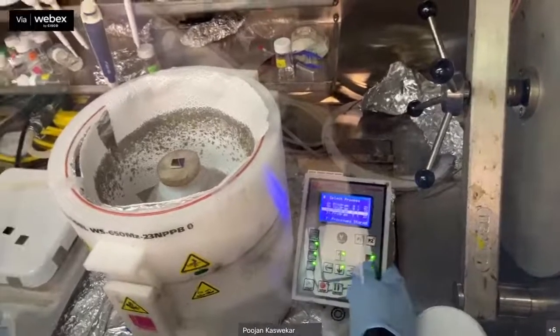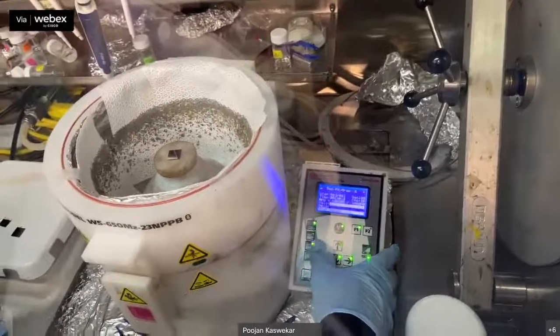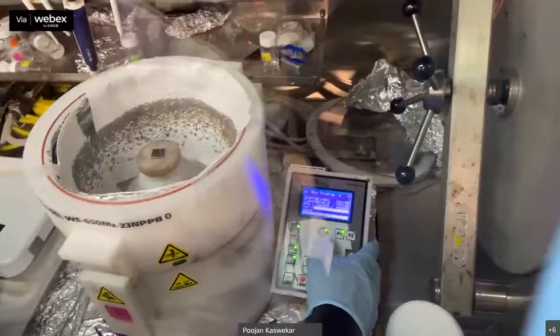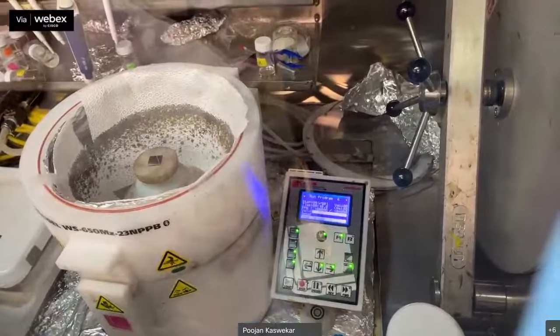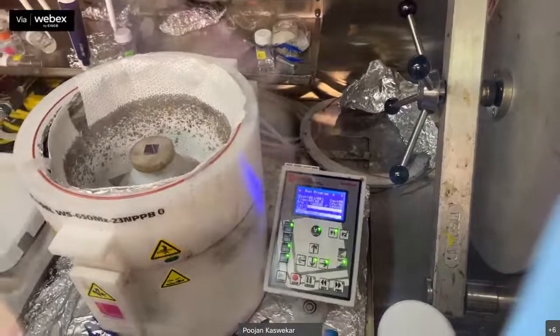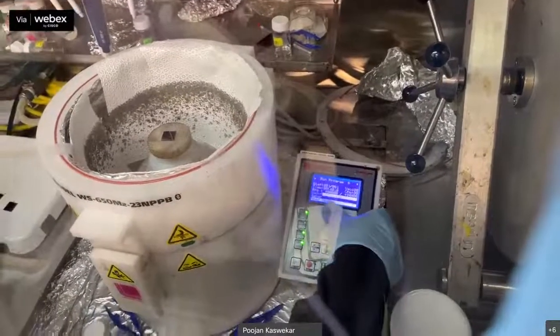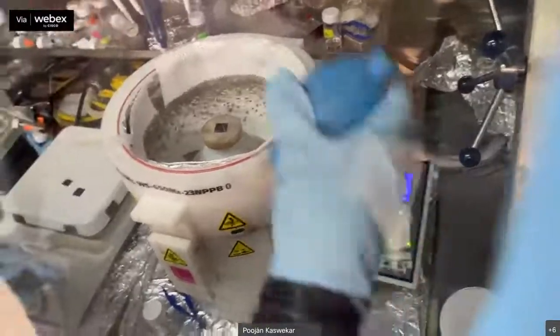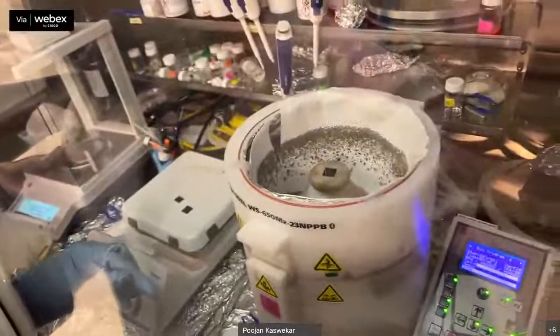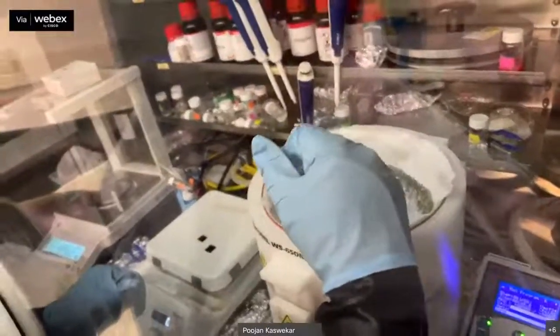So we use this program 6. You can see the time and the spinning speed also changed. So it's now 40 seconds. And vacuum, blow it, and change the tips for the rod-on in dry IPA.